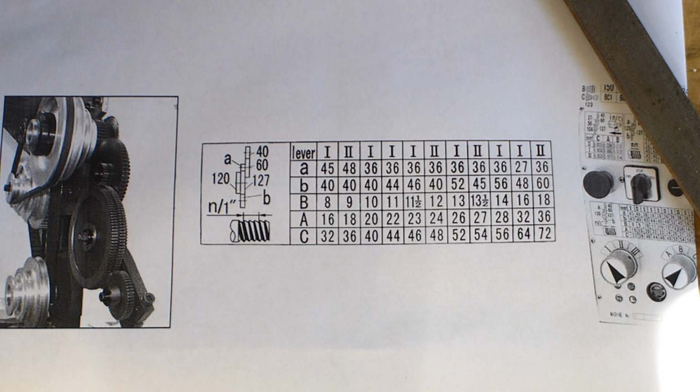If that was confusing to you initially, hopefully this helps a little bit and maybe saves you a few minutes figuring out how to set up your Grizzly lathe to cut threads.